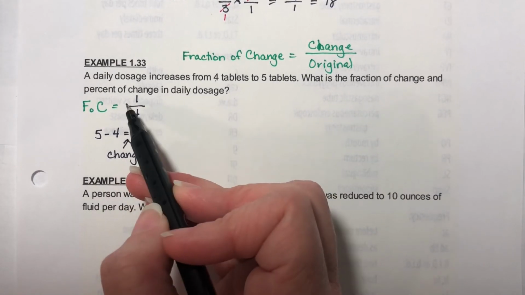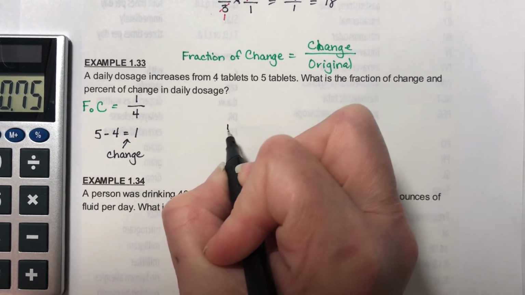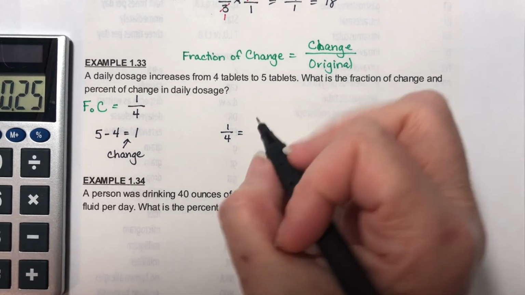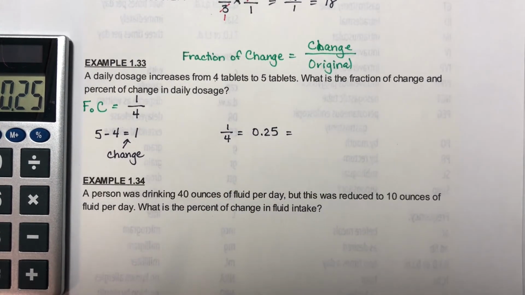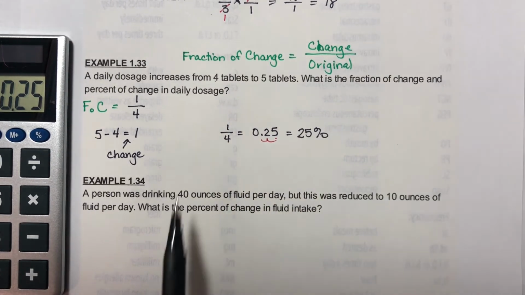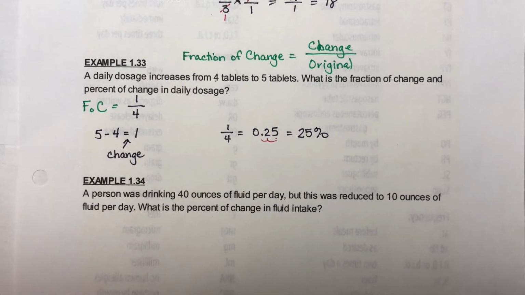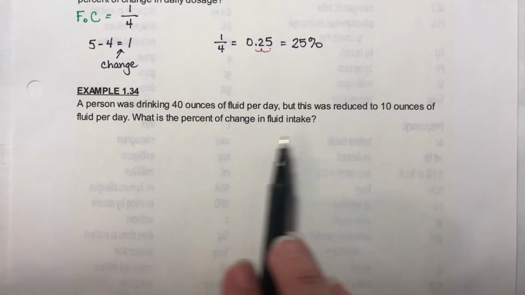So now I need to take 1/4 and convert it to a decimal, and then a decimal to a percentage. So 1/4 is equal to 1 divided by 4, which is 0.25, which is equivalent to, move this 2 spots to get 25%. So the fraction of change was 1/4. It was a 25% change. It was a 25% increase. Okay. This one was an increase. This one is a decrease, but it works exactly the same way.